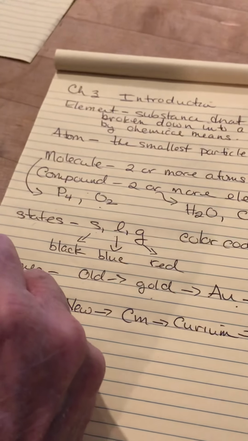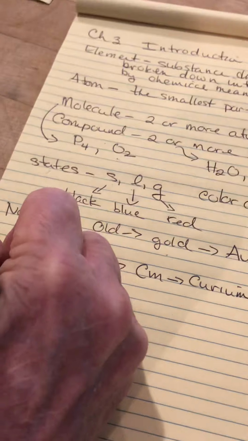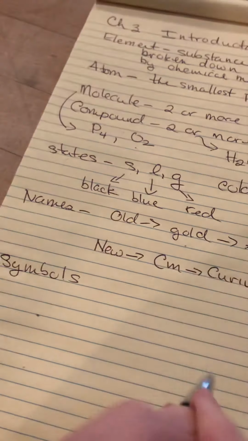If you're looking for the symbols of the elements, is this still in focus? Should I move this up?